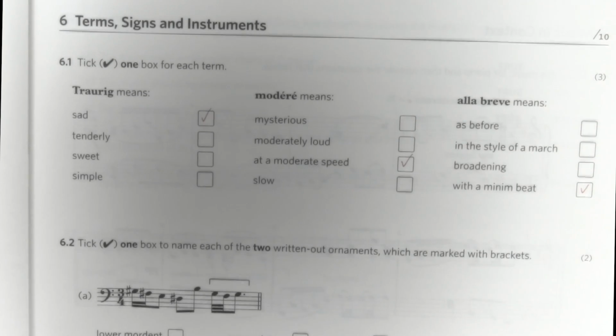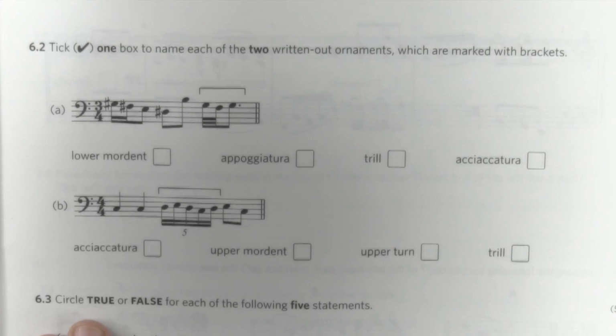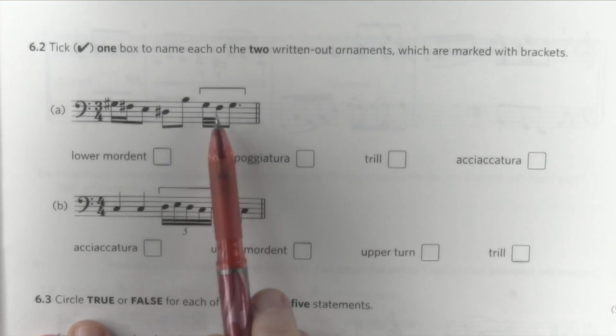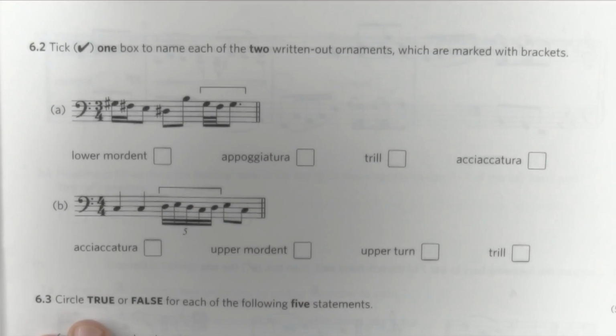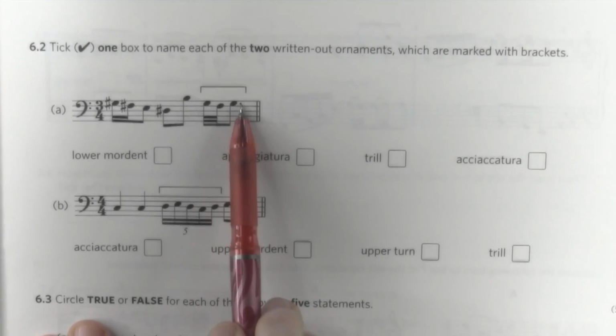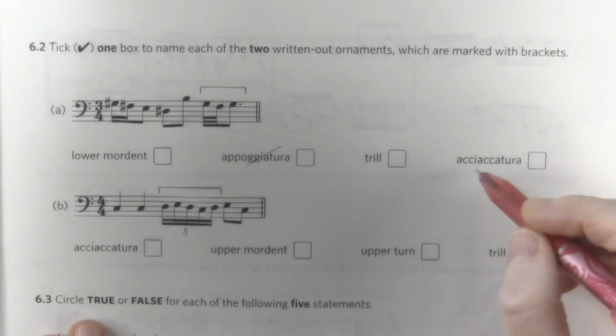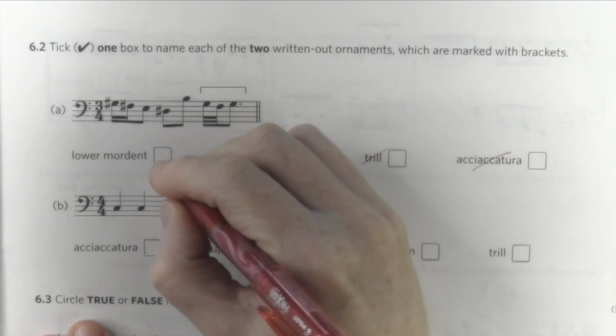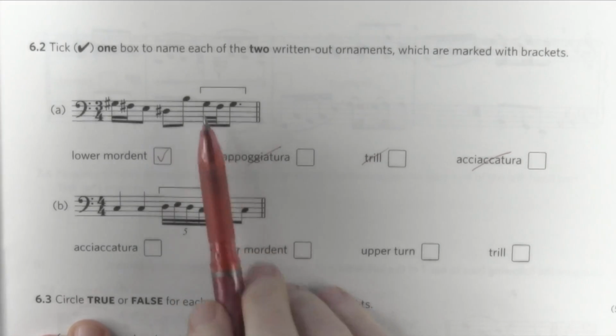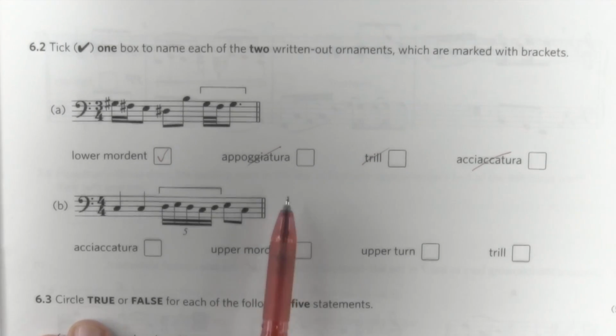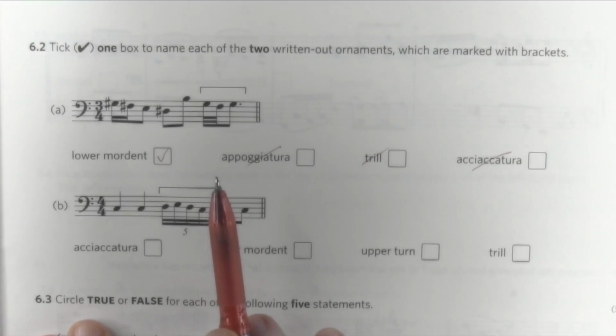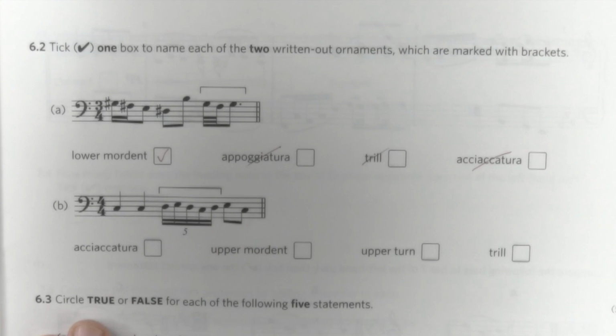Question 2. In this question, we need to tick the box that shows the written out ornament as it is. We have 3 notes here, so it can be an appoggiatura, can be an acciaccatura, can be a trill. It has to be a lower mordent. The trill is made up of many notes, appoggiatura, acciaccatura, just 2. And also there is a cheat sheet that you can download for free under the page resources from my website. Go and check, it's quite useful.